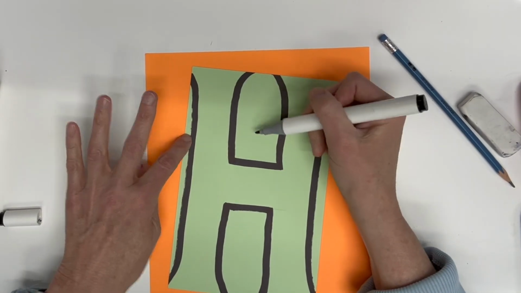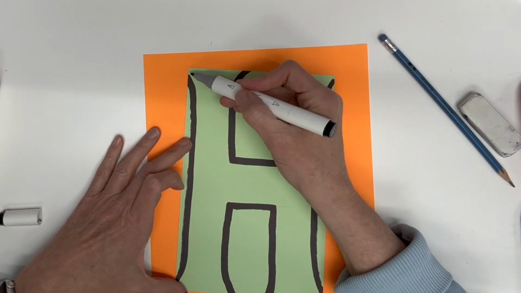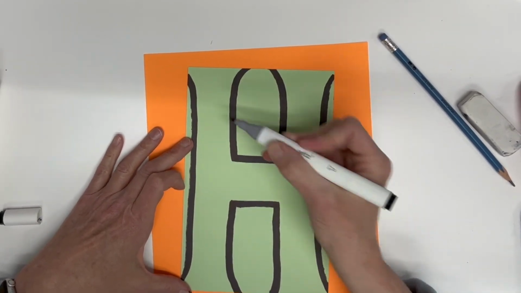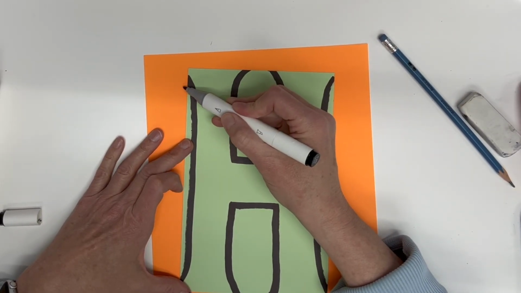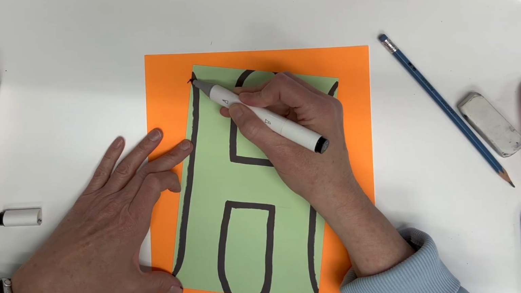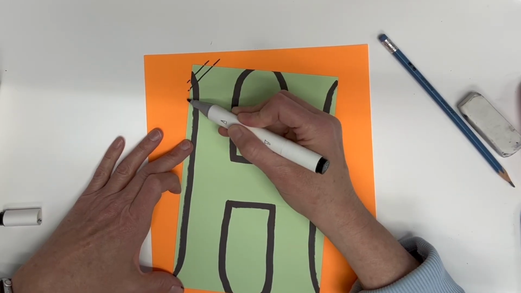So remember, we're cutting this part out. This is an H, so I'm not going to worry too much if I go over the lines, but I'm going to start light and I'm going to go dark. So I'm just going to start by doing some diagonal lines fairly far apart.